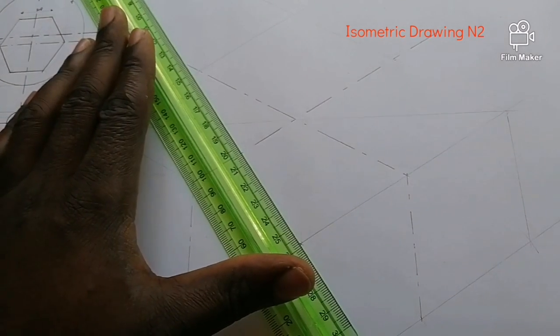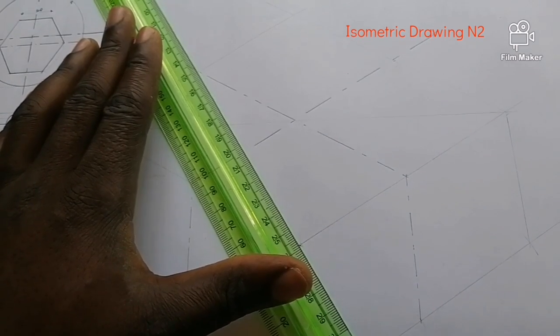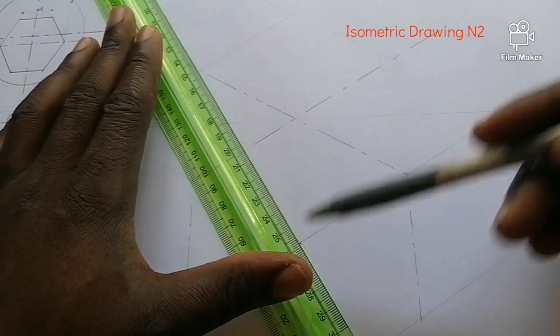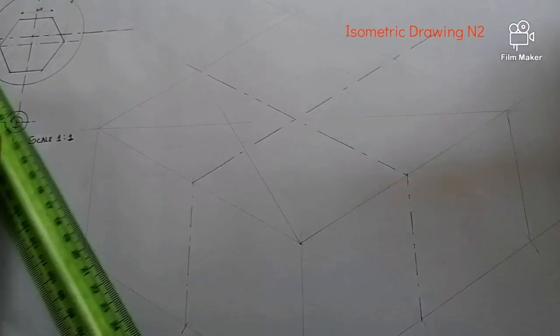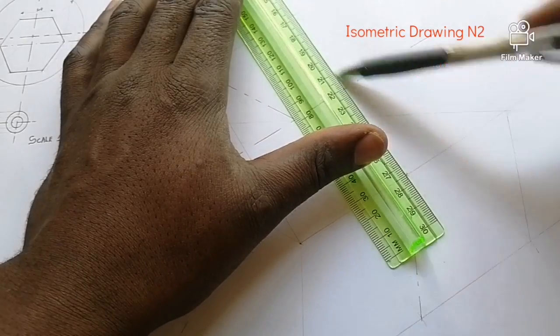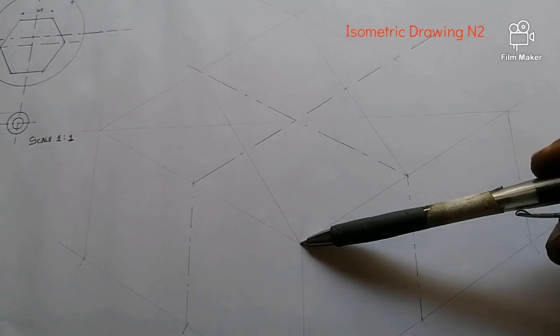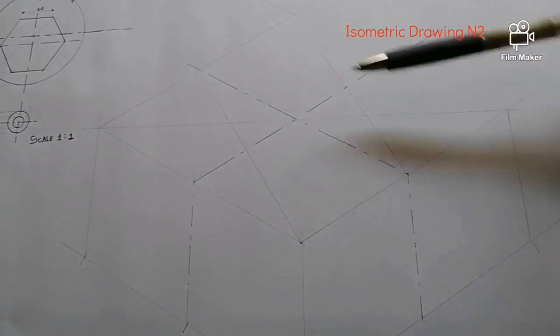So there we go, corner to center, corner to center, then center to corner. This is the point: corner to a center point, center to a corner.